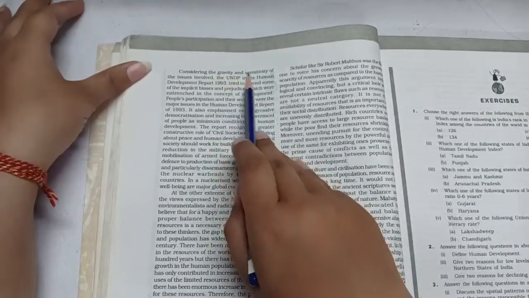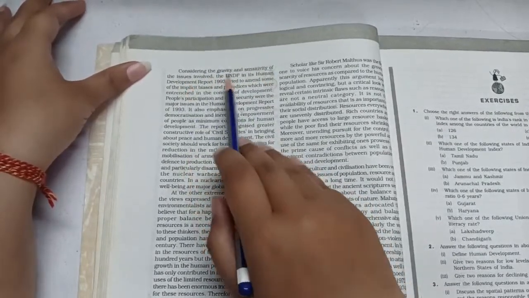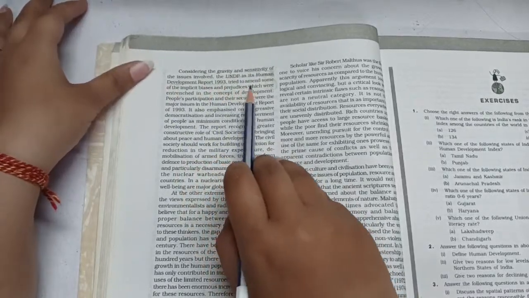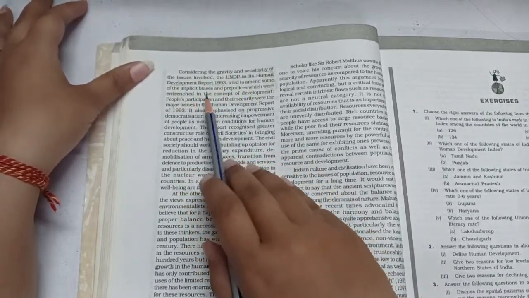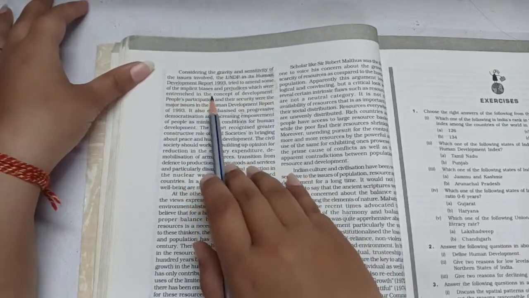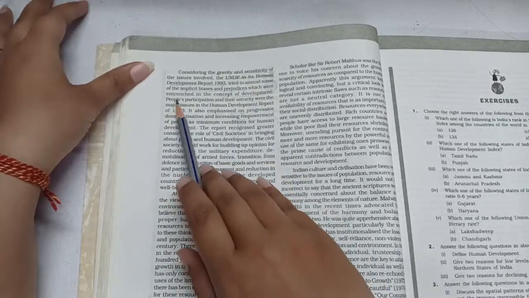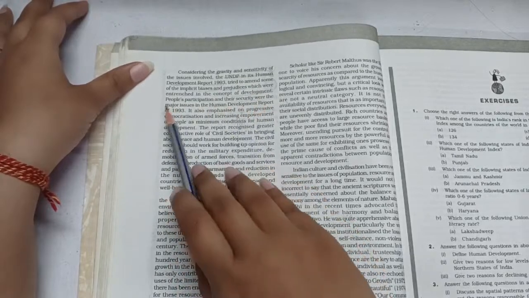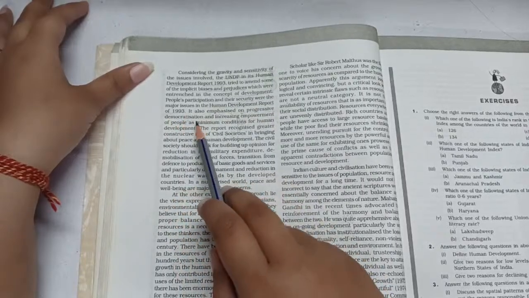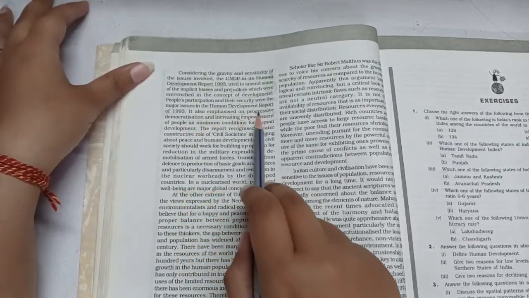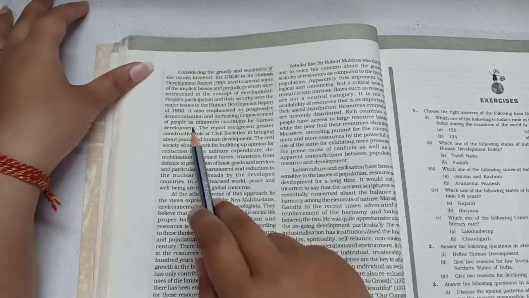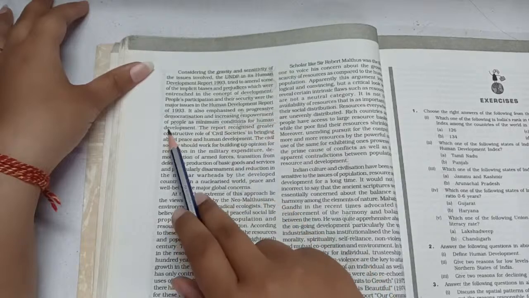Considering the gravity and sensitivity of issues involved, the UNDP in its Human Development Report 1993 tried to amend some of the implicit biases and prejudices which were entrenched in the concept of development. People's participation and their security were the major issues in the Human Development Report of 1993. It also emphasized progressive democratization and increasing empowerment of people as minimum conditions for human development.